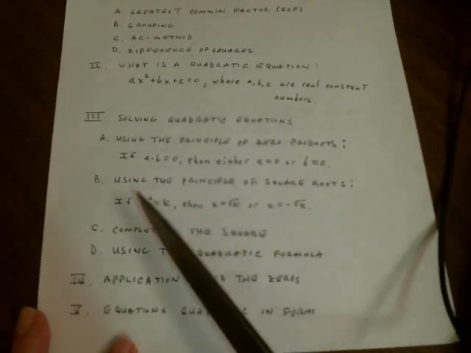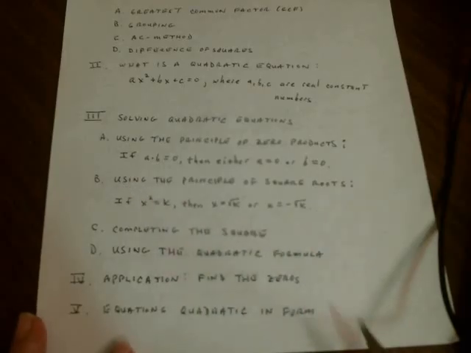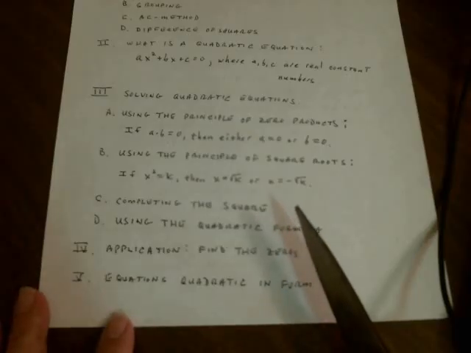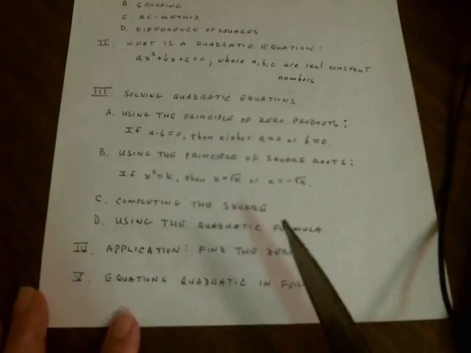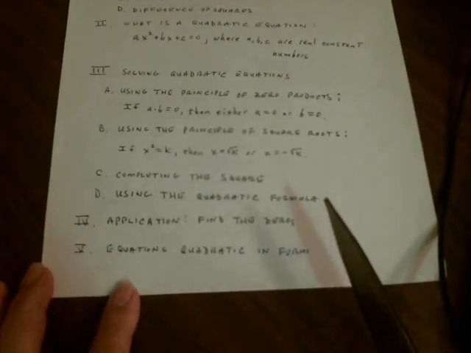So what will happen is the videos I'll be creating and putting up after this one will start really with part B, using the principle of square roots, and then carrying on to completing the square. I believe completing the square will have the most examples to it. It's the most complicated process, but very important, as we'll see when we get to 3.3. All right, but not today.